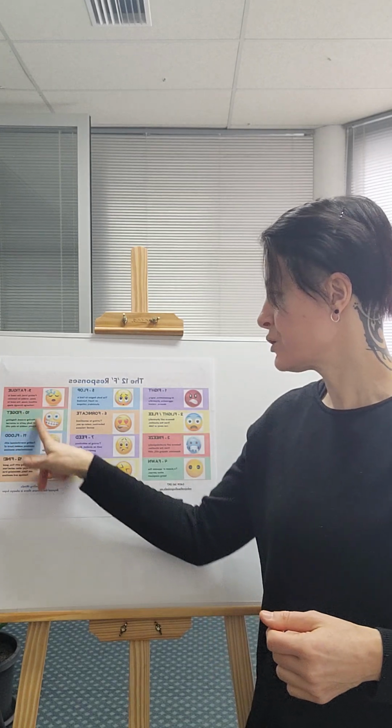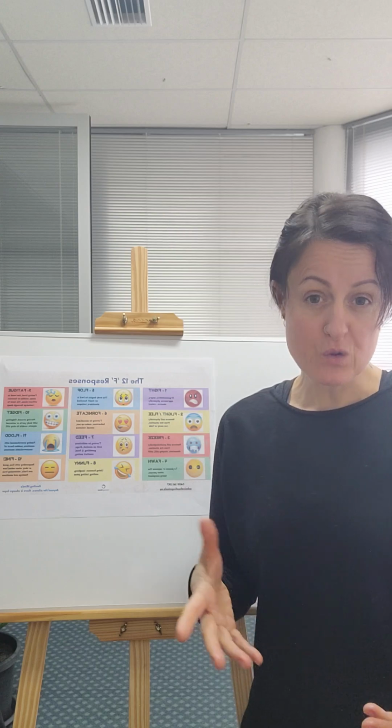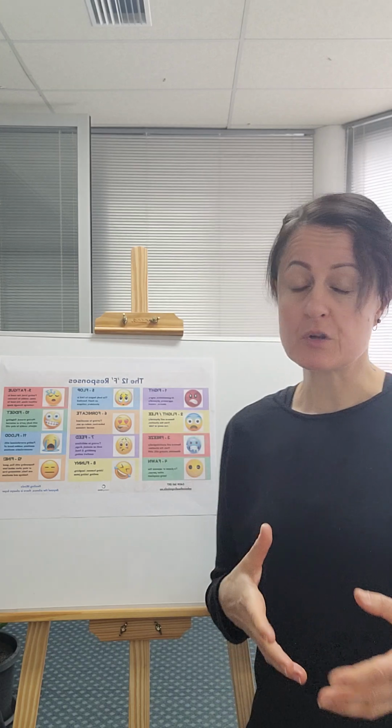Number 10, the green one over here, is fidget. Moving around, fidgeting with body parts or external objects, or unable to stay still. That may or may not be affiliated with ADHD or neurodiversity. For some clients that I've got with ADHD, they do the fidgeting, but not everyone that does fidgeting has neurodiversity.